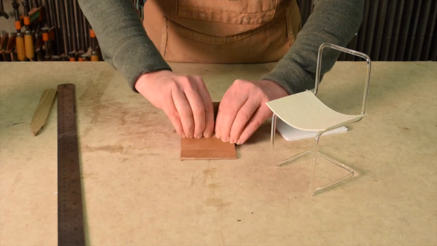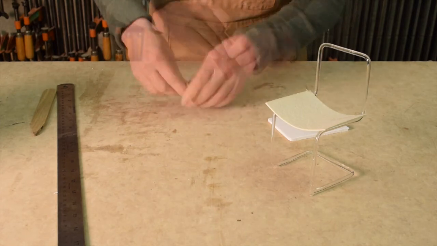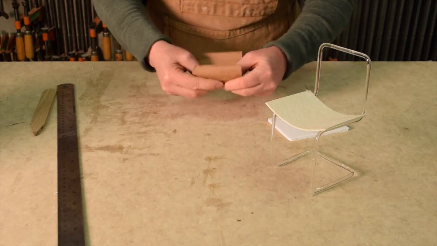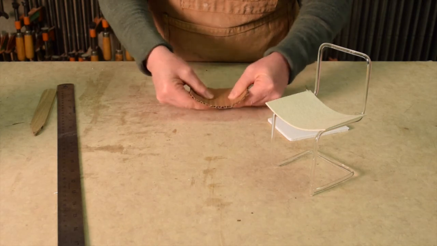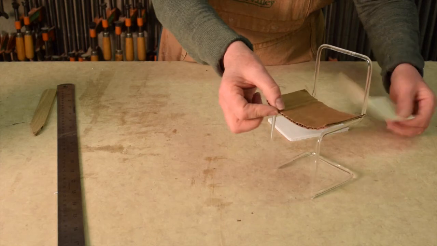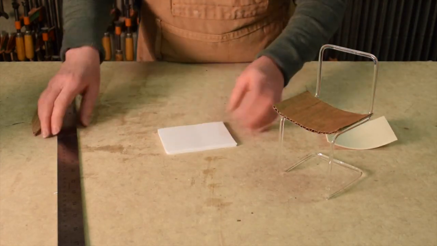I'm going to crease along those depressions and form the piece of cardboard into a relatively smooth radius. Not quite as neat as the task board, but certainly adequate for a sketch model.